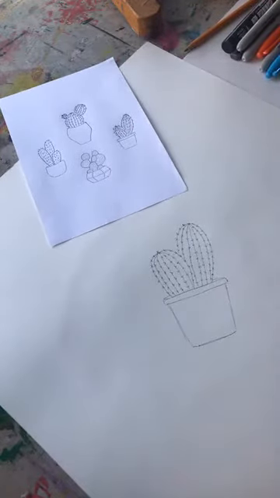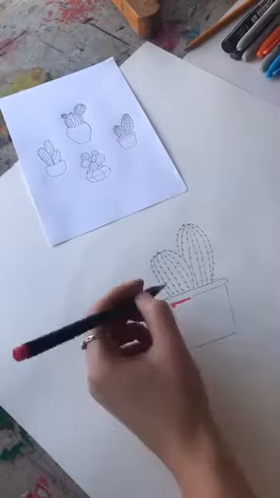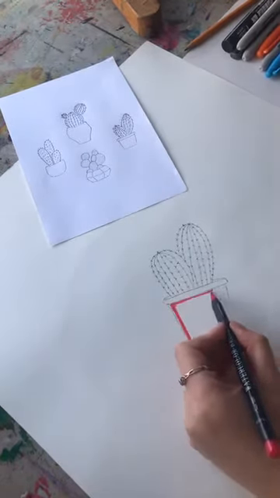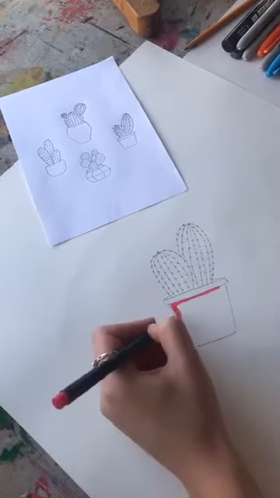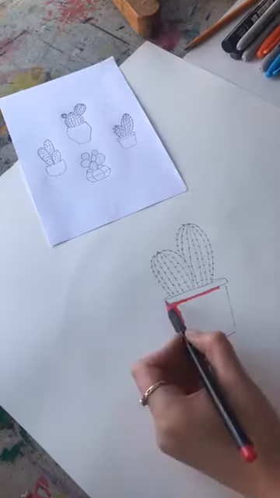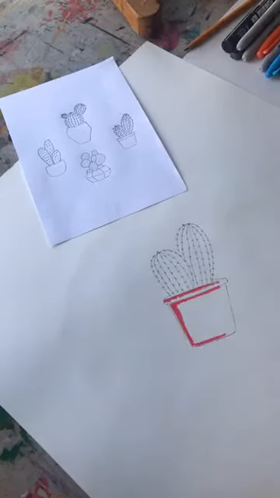So I'm gonna do a pink plant pot, I think. So I'm just gonna go in, not over the whole thing, just around some of the edges. And I'm just gonna blend that out with my water pen here.